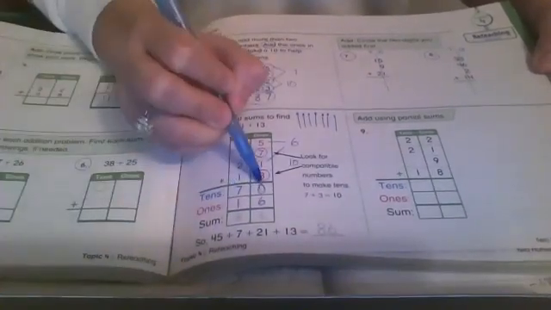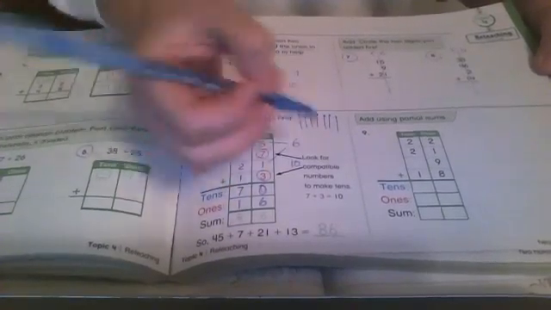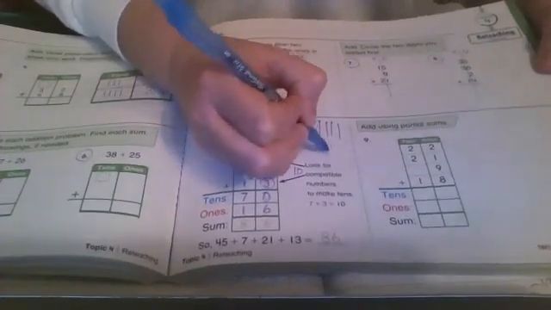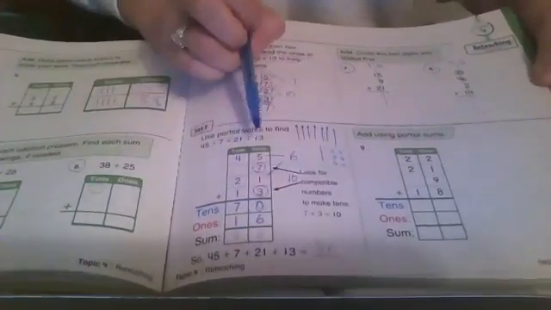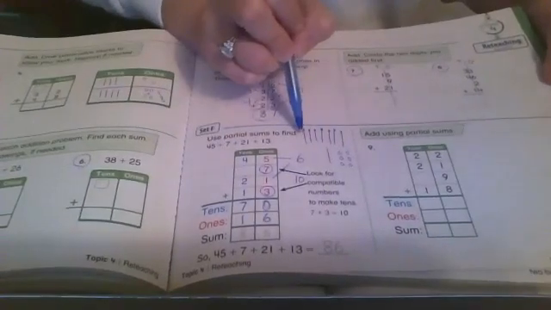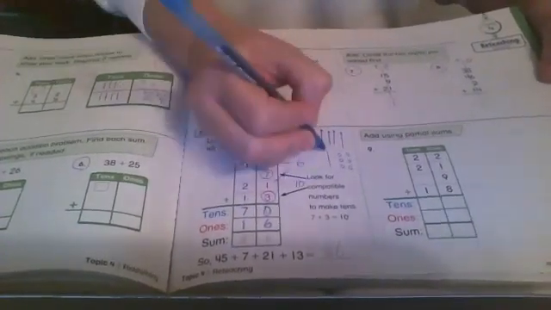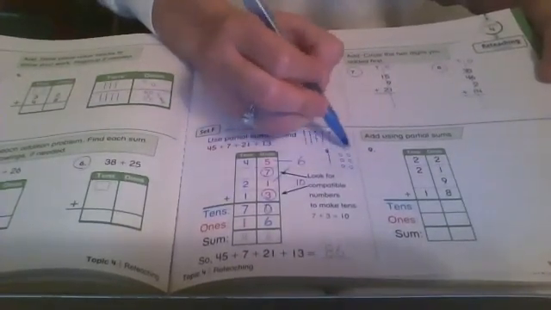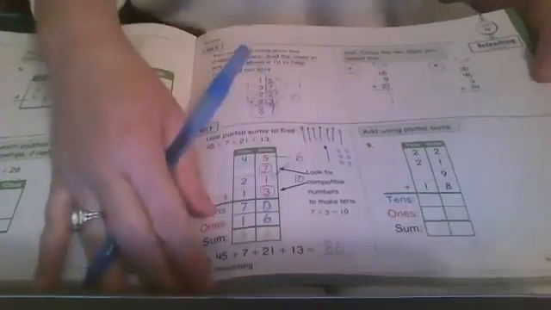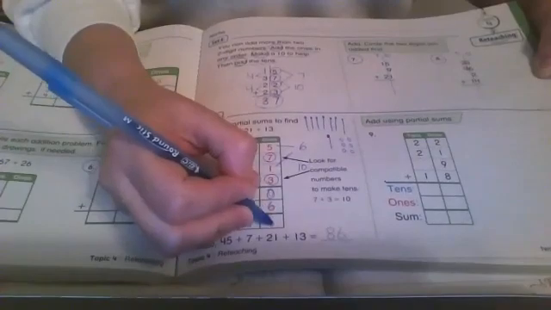Okay, so now I have 70, which I've already drawn here, plus 16. So let me go ahead and draw that. That would be 1 ten and 6 ones. So it looks like this. So now I can count on from 70. I had 70, 80, scoop up these 6, 86, right? So my total sum is 86.